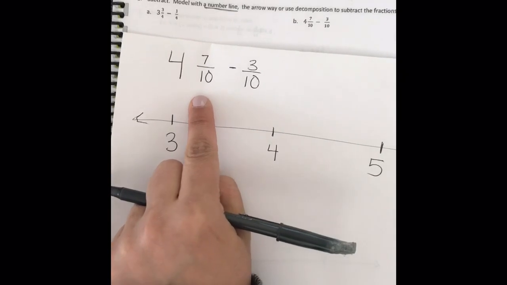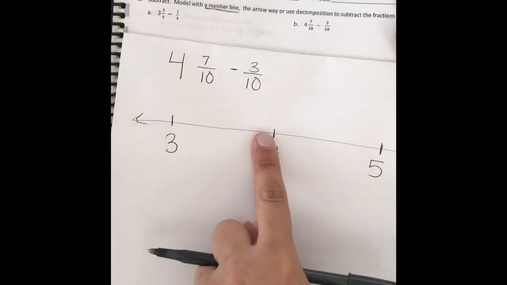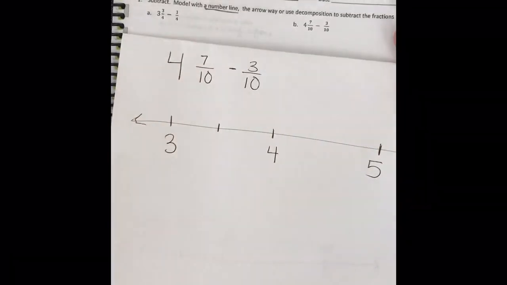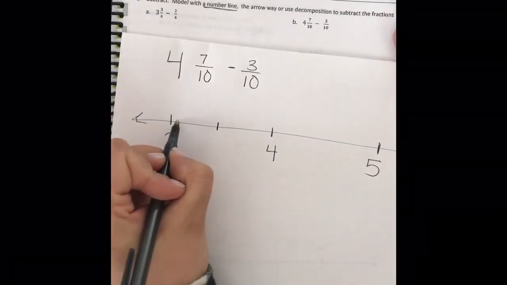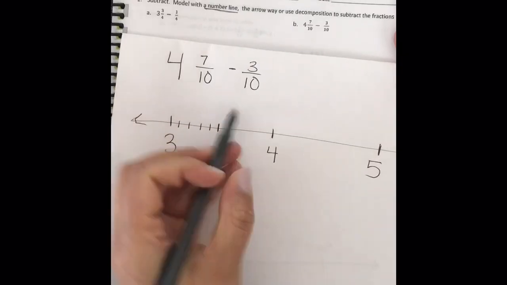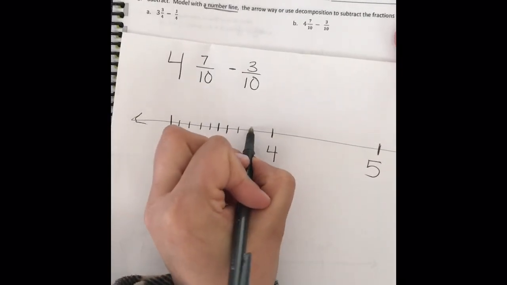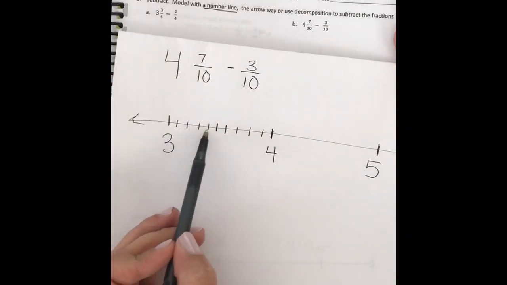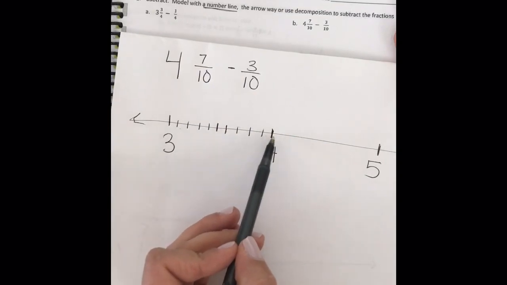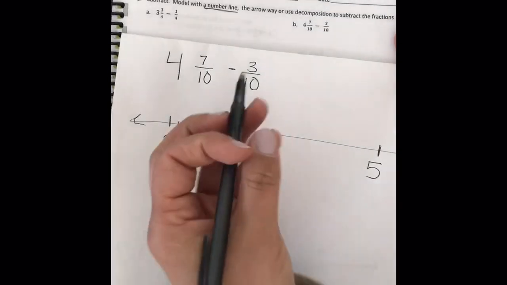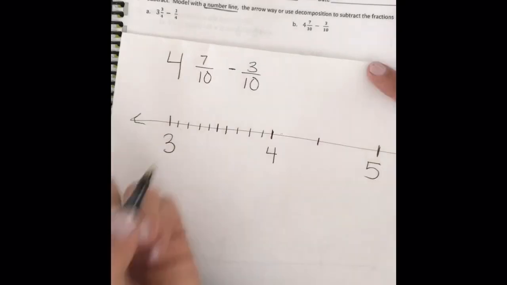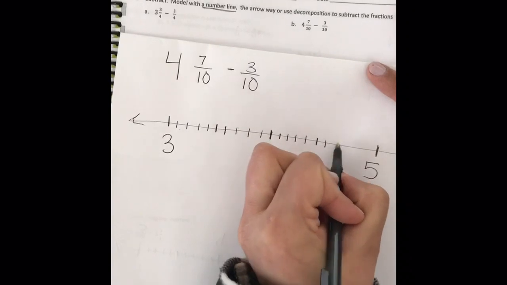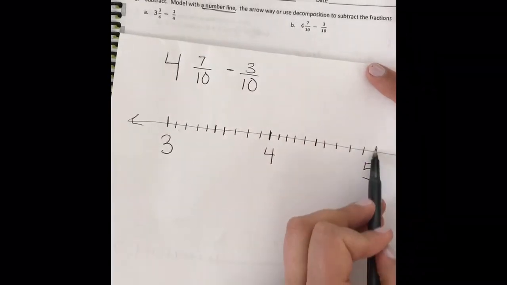Now I'm dealing with tenths. So that means I need to break apart my whole numbers into 10 equal parts. So I like to go in the middle because half of 10 is 5, and it's halfway. 1, 2, 3, 4, 5. 1, 2, 3, 4, and this would be 5. So 1, 2, 3, 4, 5, 6, 7, 8, 9, 10. I'm going to do the same for 4. Break it in half. That's 5. 1, 2, 3, 4, 5, 6, 7, 8, 9, 10.